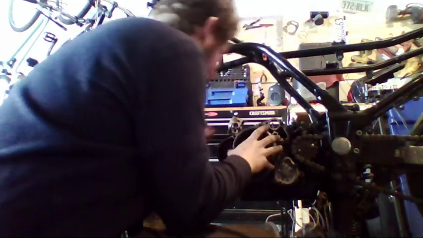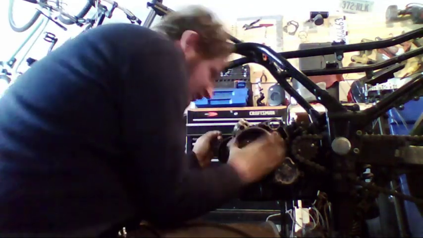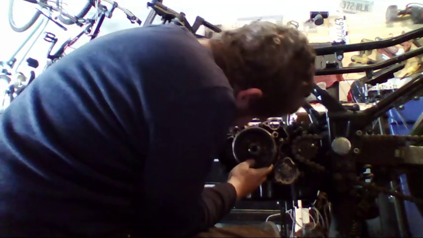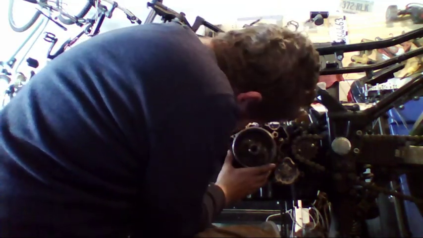So this is going to be a real pain to get off. Looks like it's keyed, so that's normal.